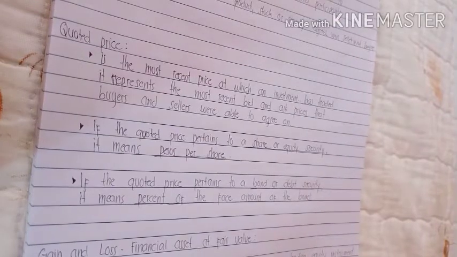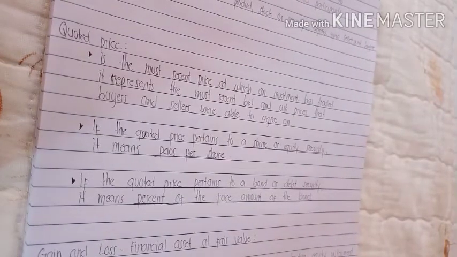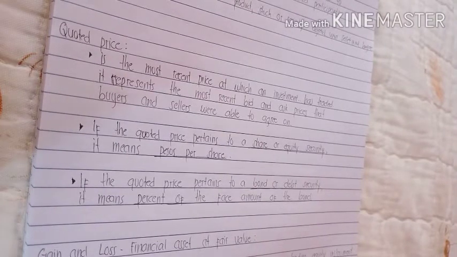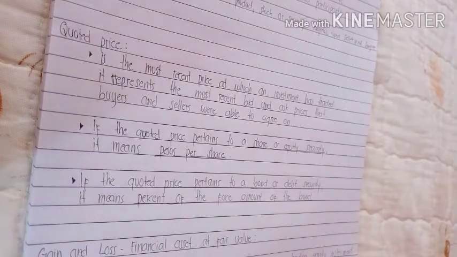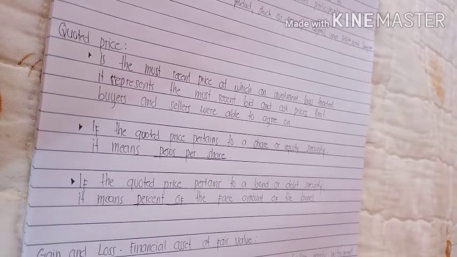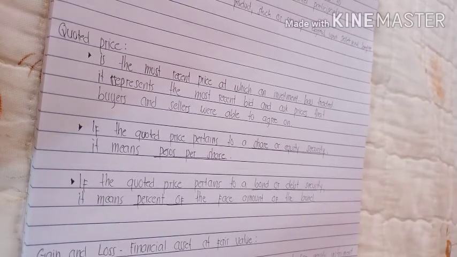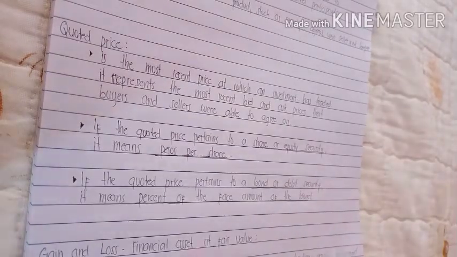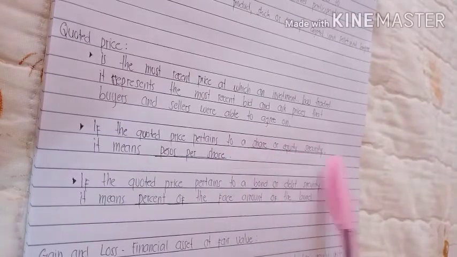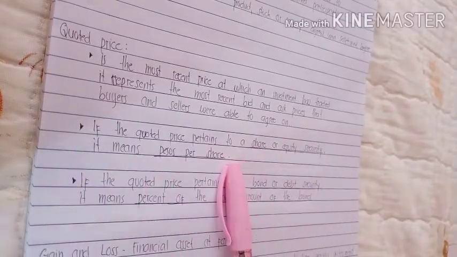Quoted price is the most recent price at which an investment or any other type of asset has traded. It represents the most recent bid and ask prices that buyers and sellers were able to agree on. More often, the fair value of securities is the quoted price in the securities market, for example, the Philippine Stock Exchange. If the quoted price pertains to a share or equity security, it means pesos per share.